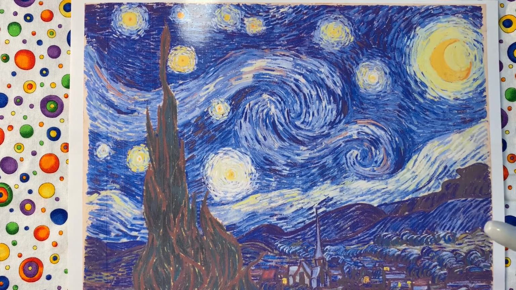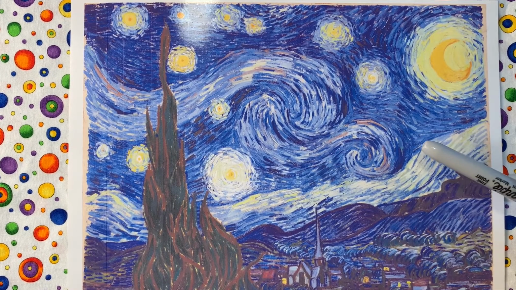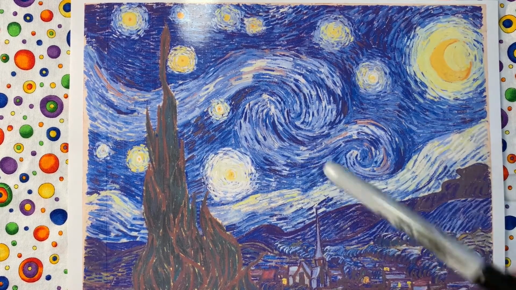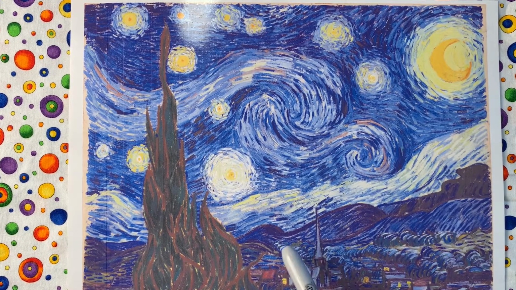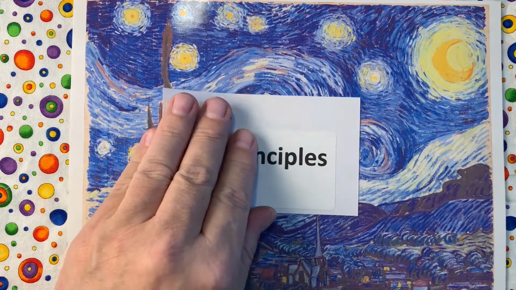Our last art principle would be pattern, and this has a lot of organic pattern to it. There's an organic pattern of stars in the sky. There is this swooping pattern of mountains and hills in the back. They almost look like waves. Then there is this pattern of lights in the windows of the town that's also organic and unpredictable. So all of the art principles can be said to be seen in this one image.